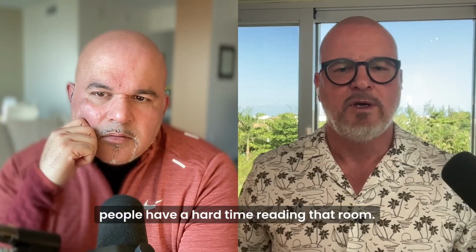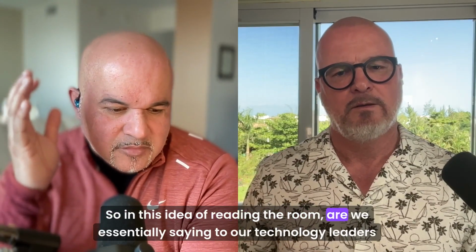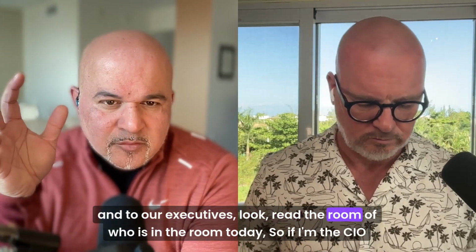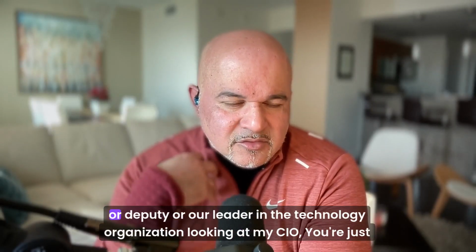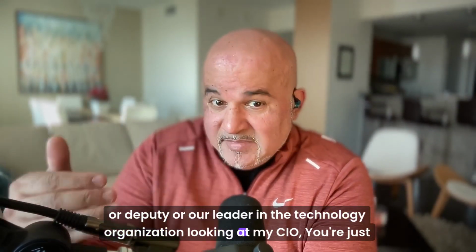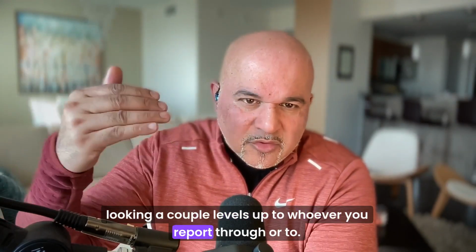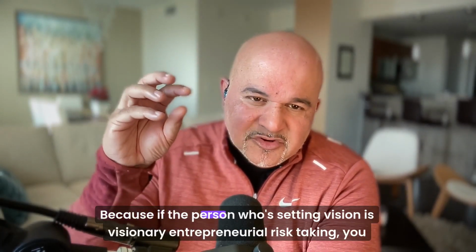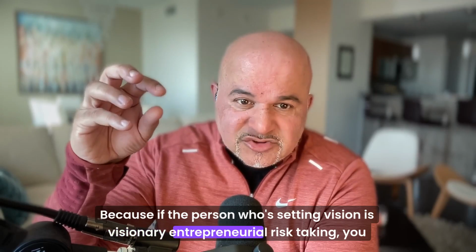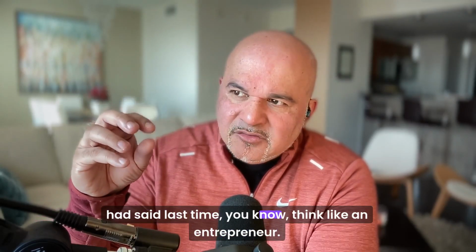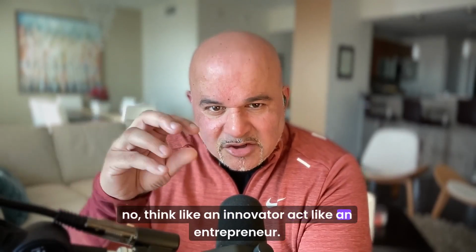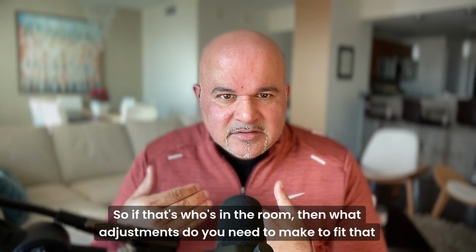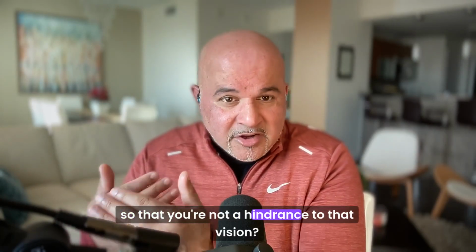Whereas some people have a hard time reading that room. So in this idea of reading the room, are we essentially saying to our technology leaders and to our executives, look, read the room of who is in the room today? So if I'm the CIO or the deputy or a leader in the technology organization looking at my CIO, or just a couple levels up to whoever you report through, how are they: visionary, entrepreneurial, or are they not? Because if the person who's setting vision is visionary, entrepreneurial, risk-taking. You had said last time, think like an innovator, act like an entrepreneur. So if that's who's in the room, then what adjustments do you need to make to fit that so that you're not a hindrance to that vision?